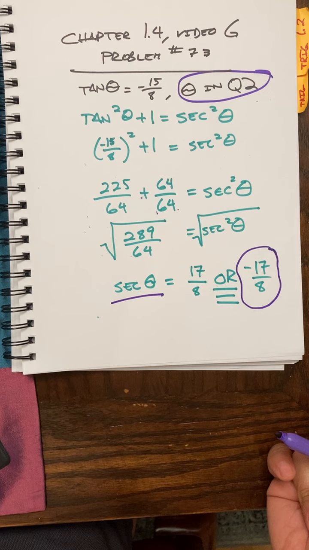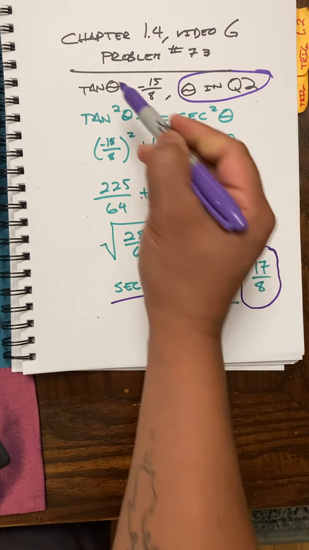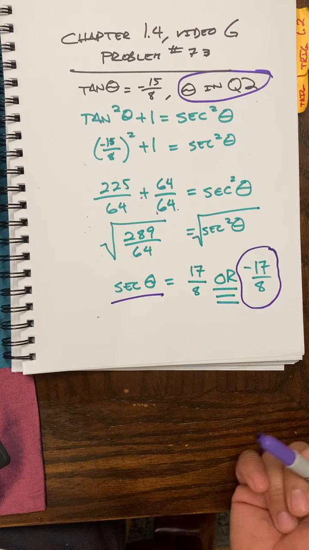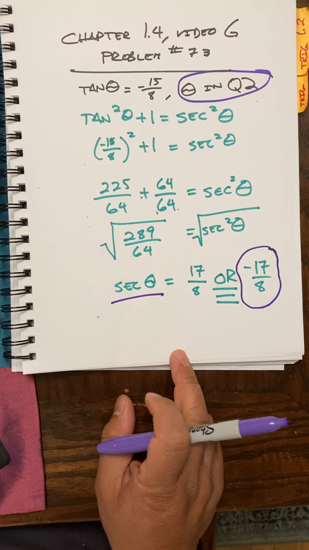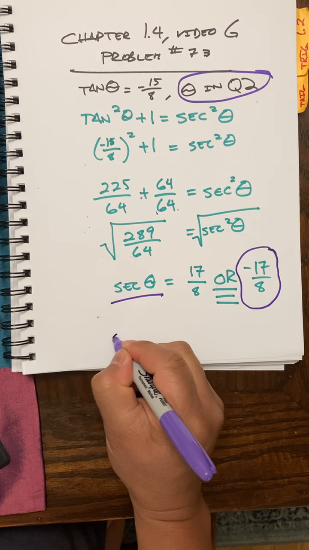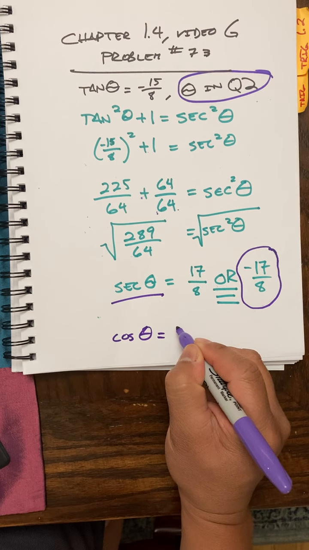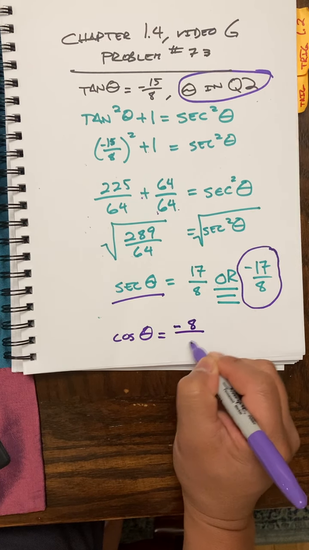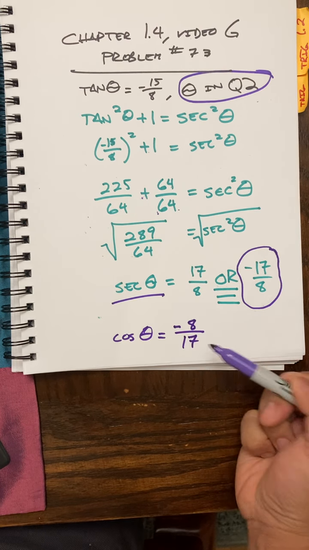Okay, now that's great for secant. We already have tangent. It's up here. Okay, now they wanted all 6, so you have to do all the partner functions. The partner of secant is cosine. So cosine theta is then going to be negative 8 over 17, right? It's just the reciprocal of secant.